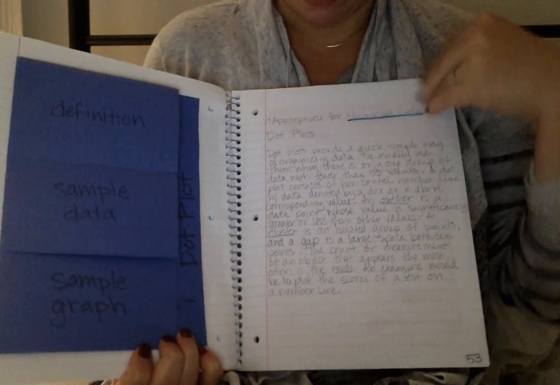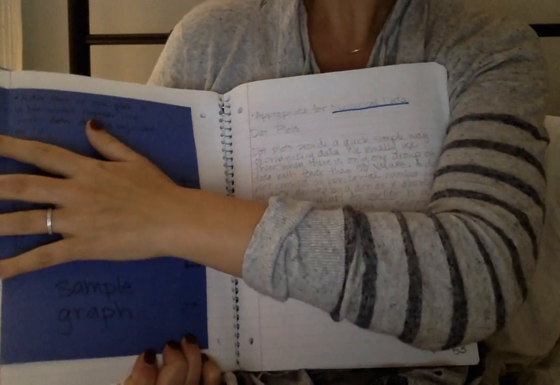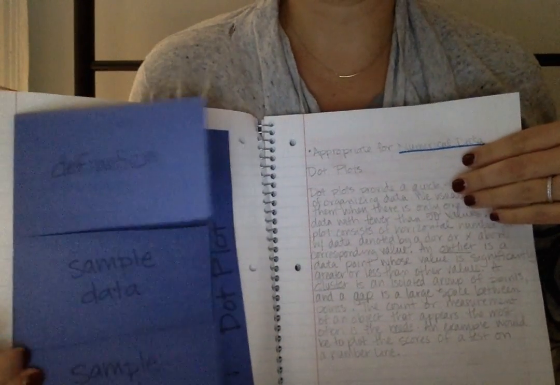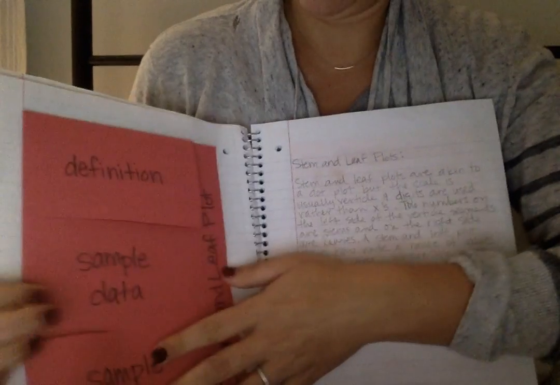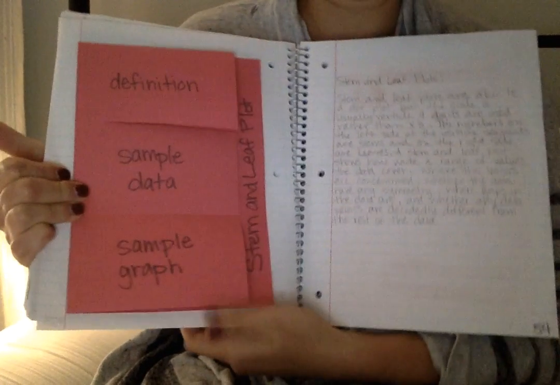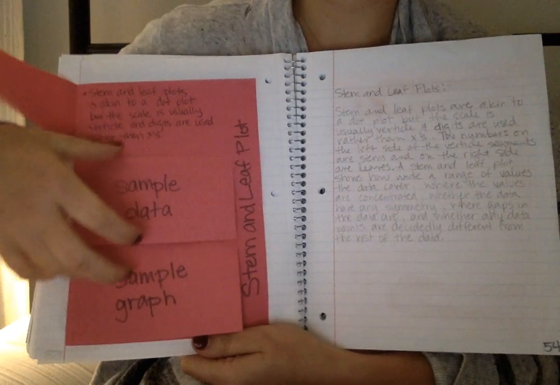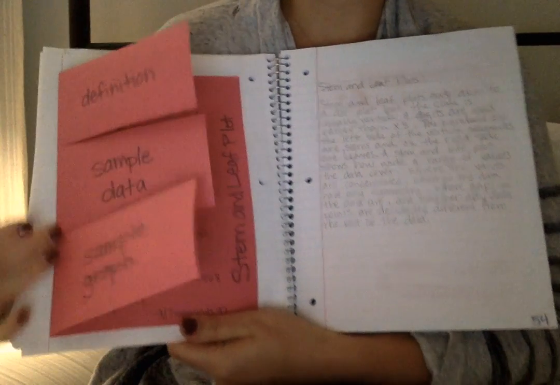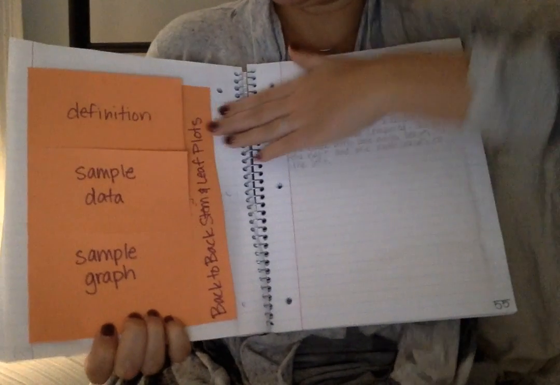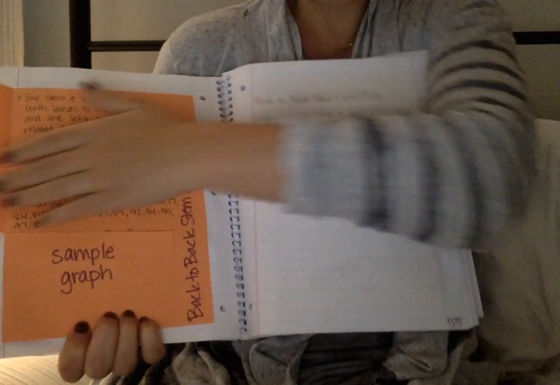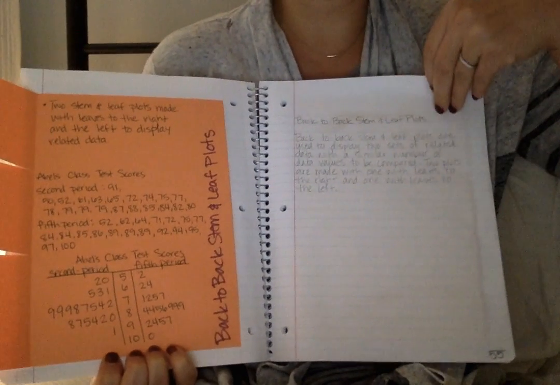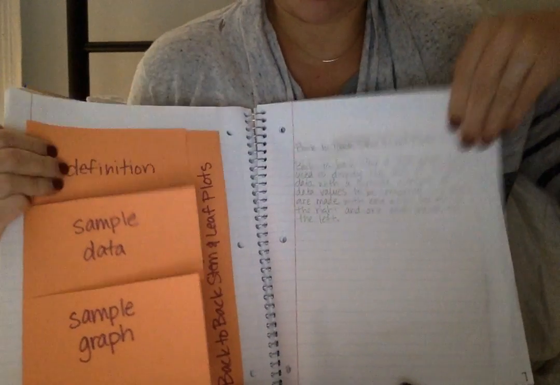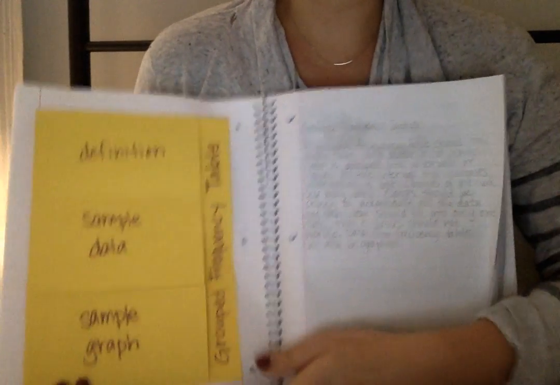The dot plot. Stem and leaf plot. Back-to-back stem and leaf plot. Grouped frequency table.